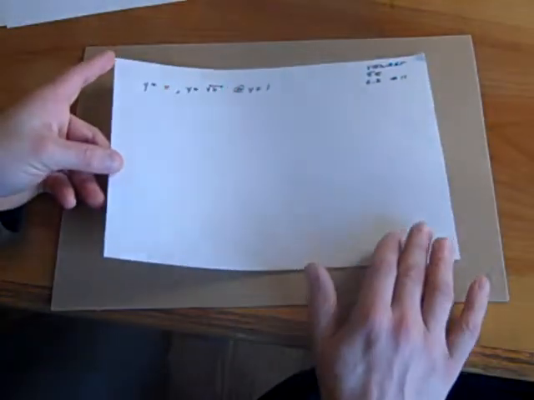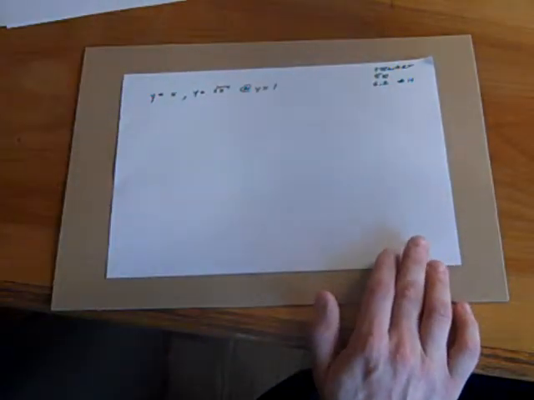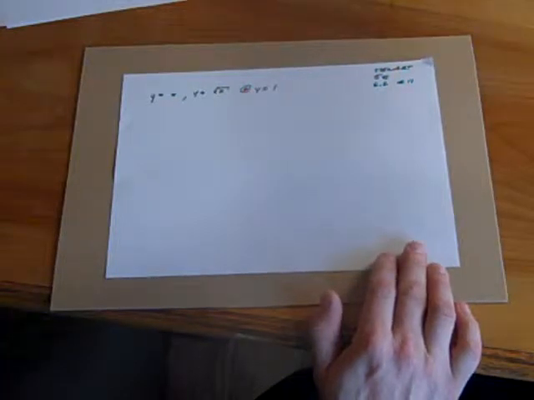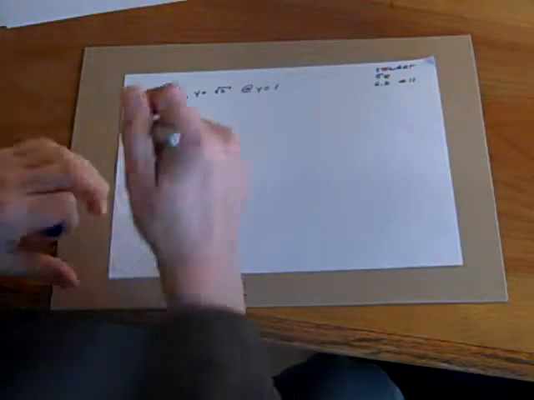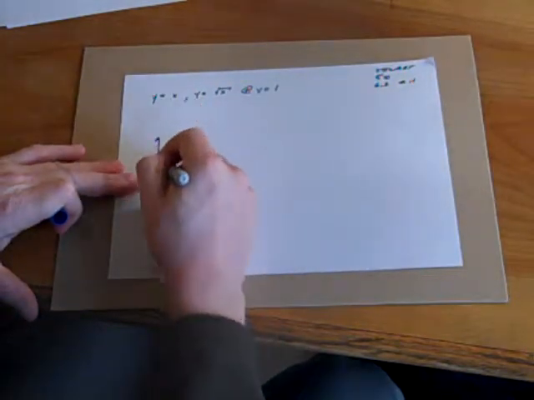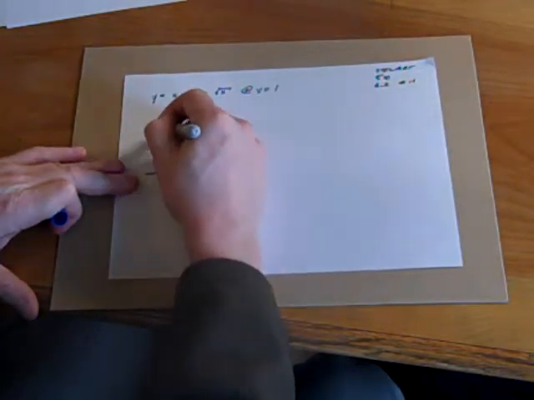I'm going to start with this problem. It's pretty straightforward. We have y equals x, y equals square root of x, and we're going to rotate that about the line y equals 1. Now again, when we do these curves, often you want to think of the parent function. So I'm thinking of these three in my head immediately.